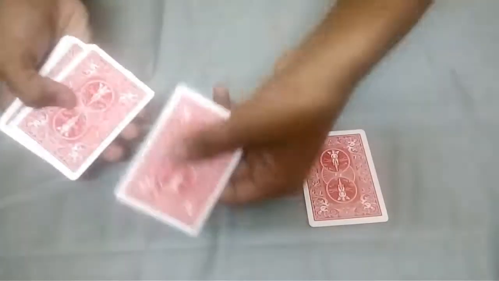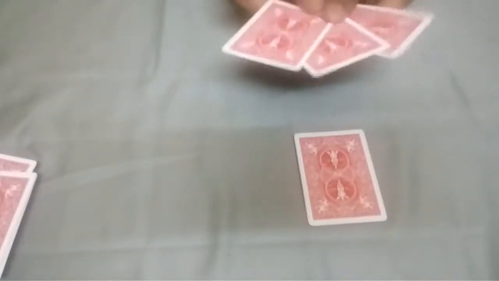Okay, now what was the number? What was the result? 3. Okay, now let me take 3 cards. See? I'm just taking 3 cards, 3 random cards. Now, what I'm going to do, keep the cards like this and go. Now, I just added 3 cards.